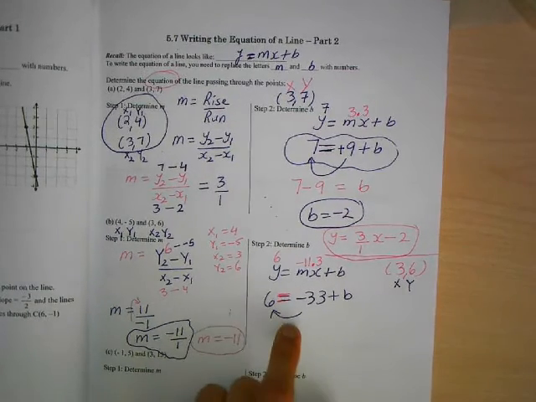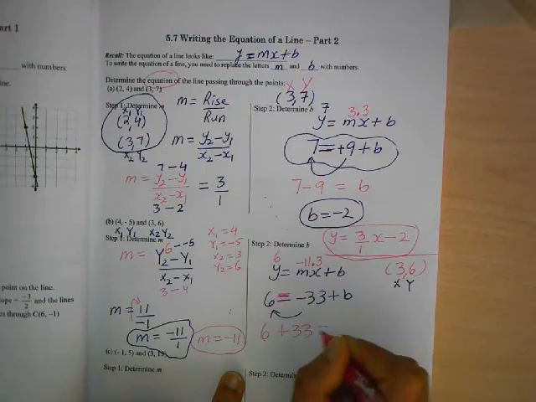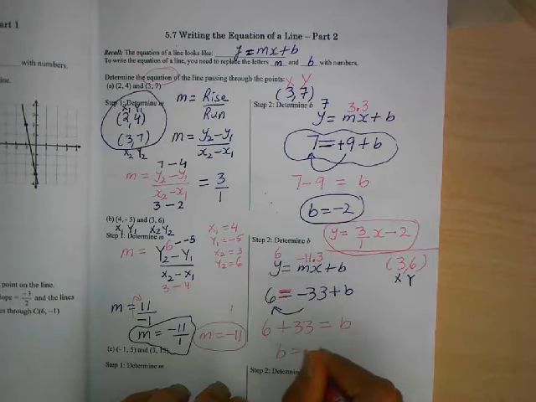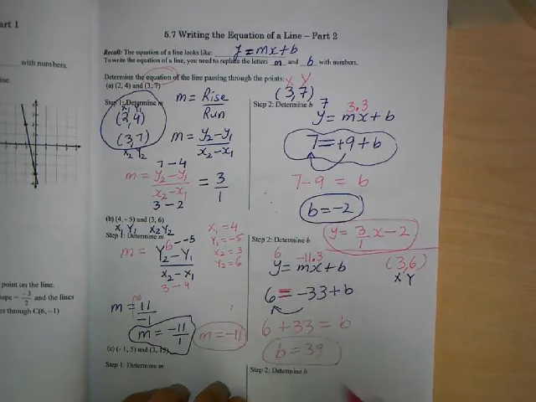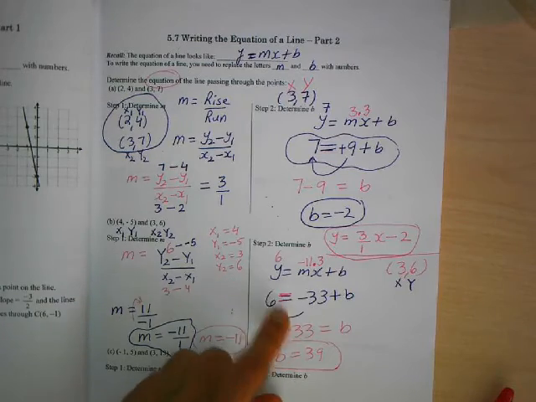Negative 33 becomes positive 33. Is that how you got 39, Sandeep? 6 plus 33 is 39. So remember that, we have to keep things balanced. That's the only way we can do that.